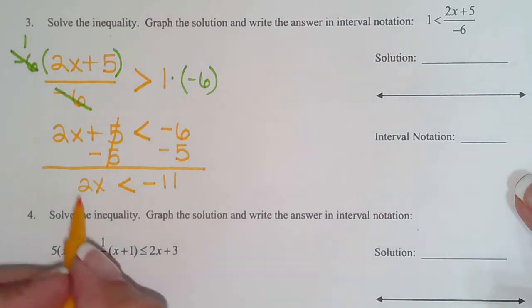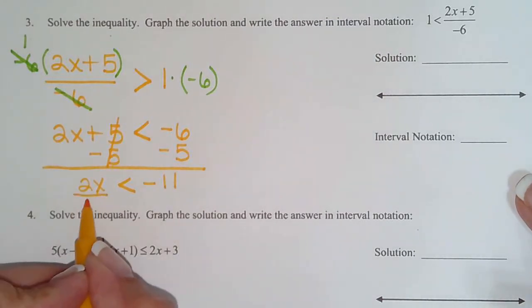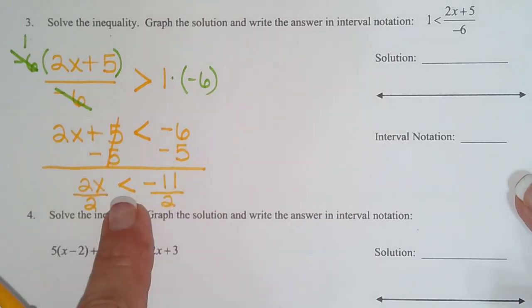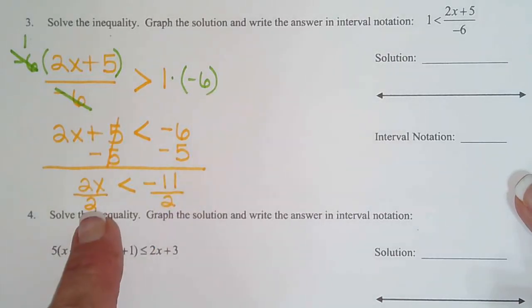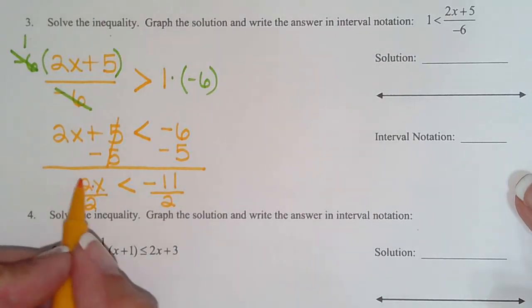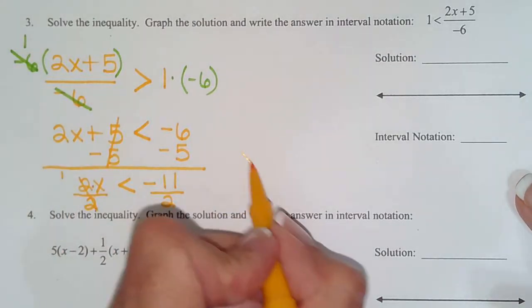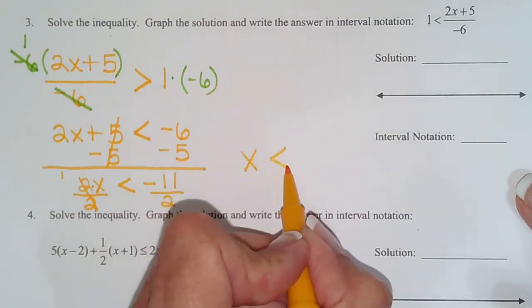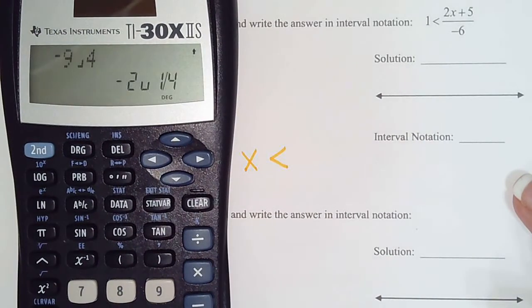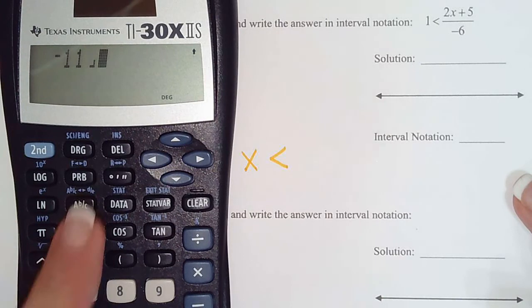So our last step is going to be divide by positive 2. So we will not be flipping the symbol again because we're dividing by a positive. And the reason we're doing that is because that's the opposite of multiplying by positive 2. So we get x is less than, and you can do the same thing with your calculator. You can type in negative 11 fraction bar 2.